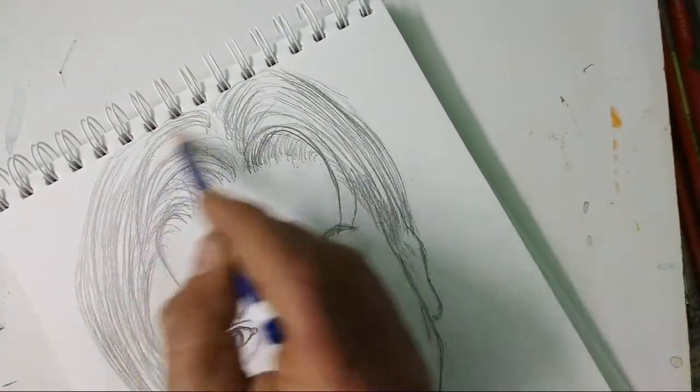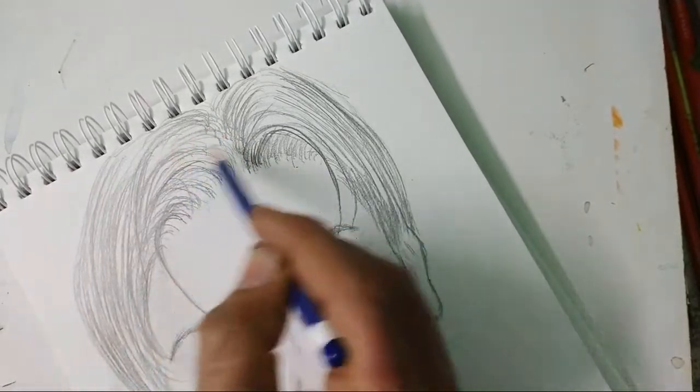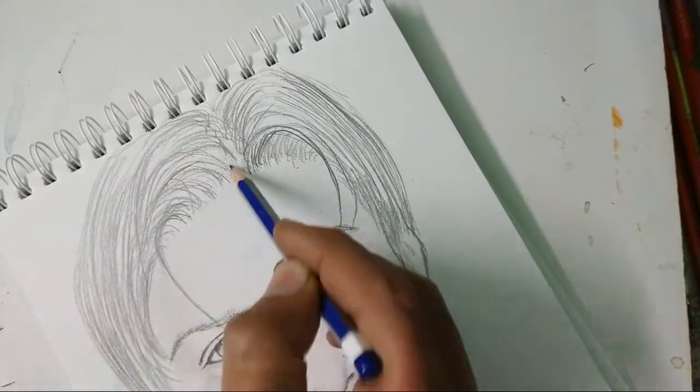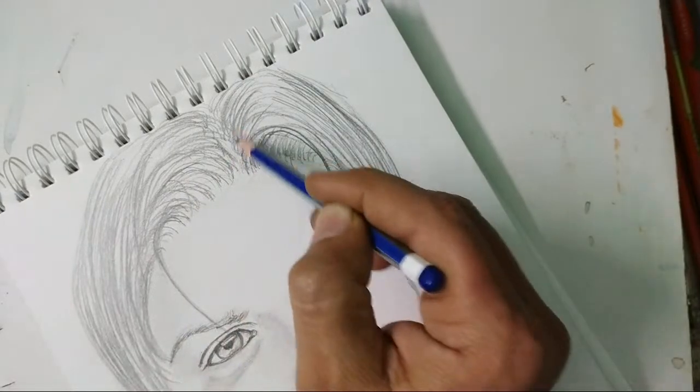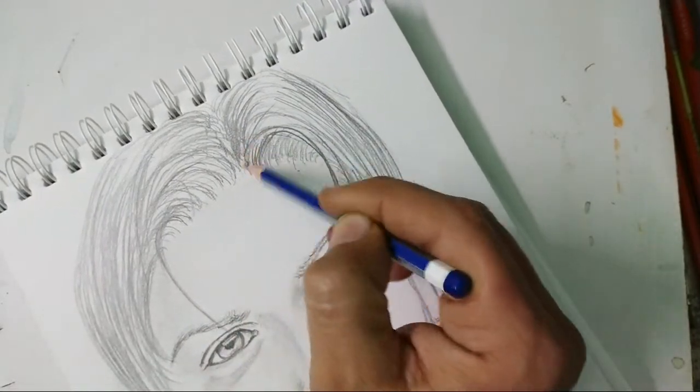This is the inner portion of the hair. This has to be shaded. Toward the right side, the shading will be dark.